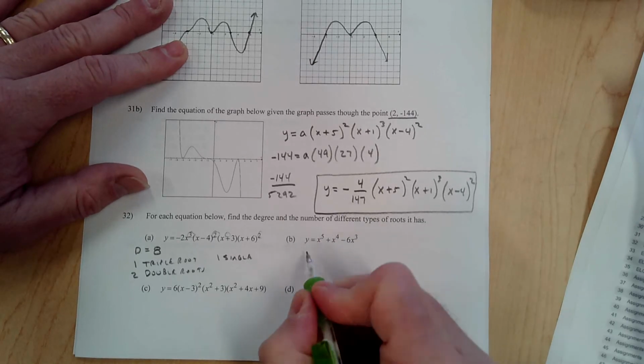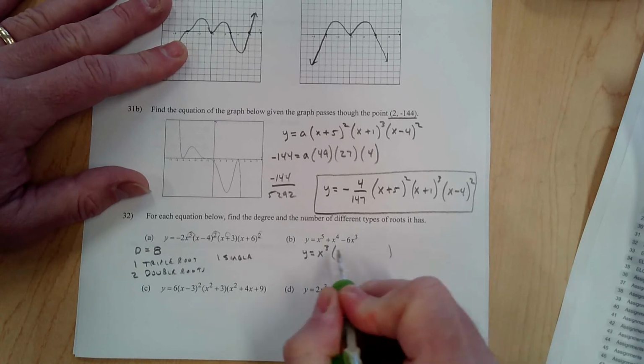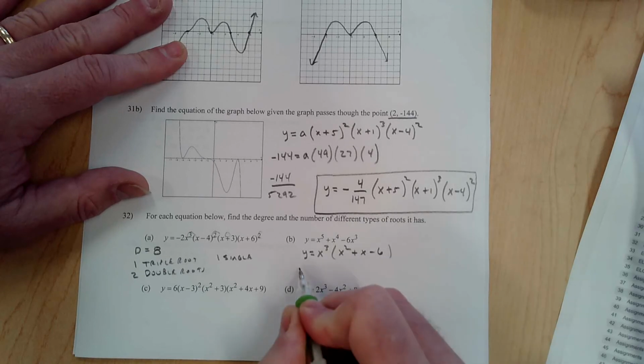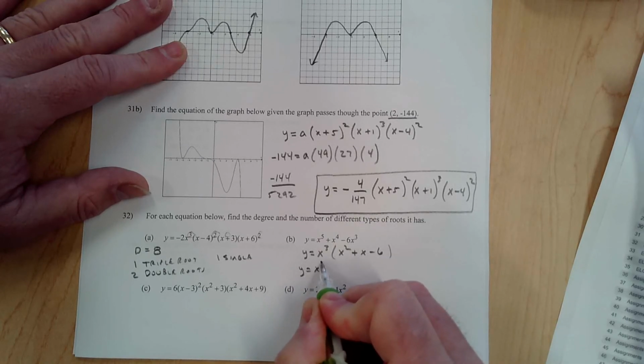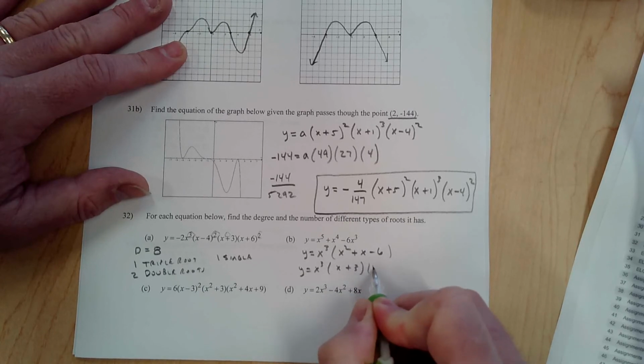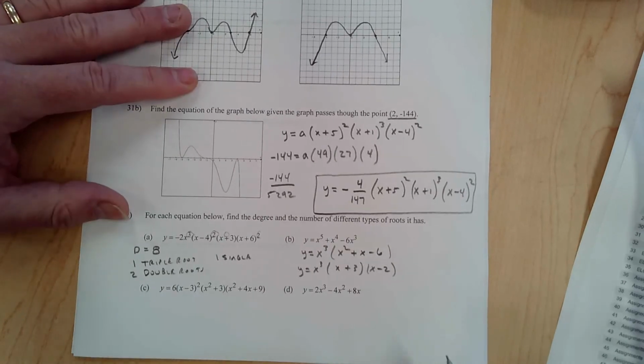B requires you to factor first. So I'm going to pull an x to the third out of all of this madness. And then I'm going to factor that remaining polynomial into binomials. And we got it to factor, which is great.